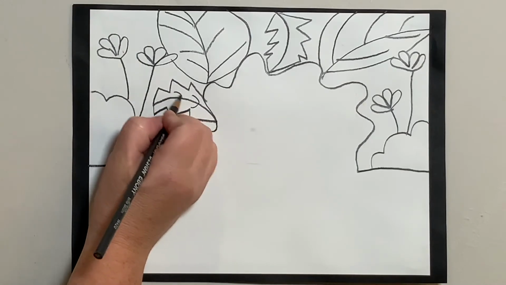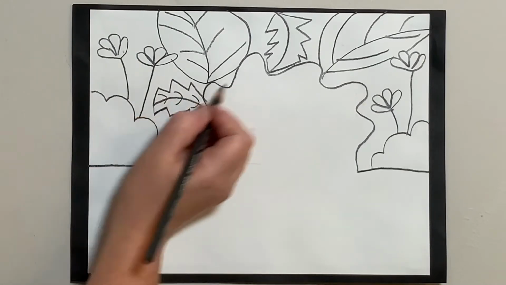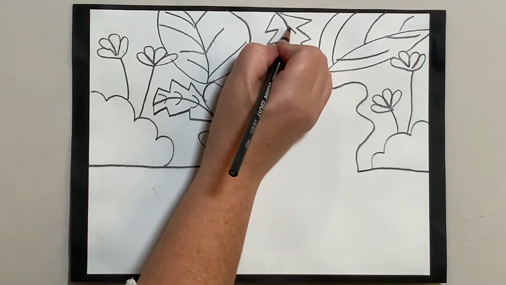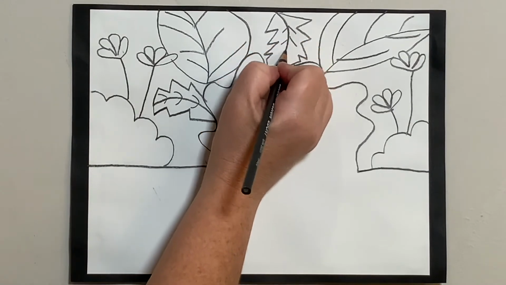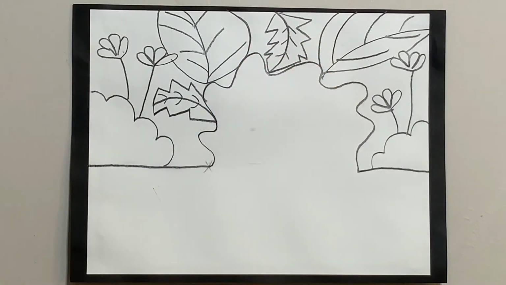And again, you can draw some lines inside the leaf showing the veins. We just created the setting.